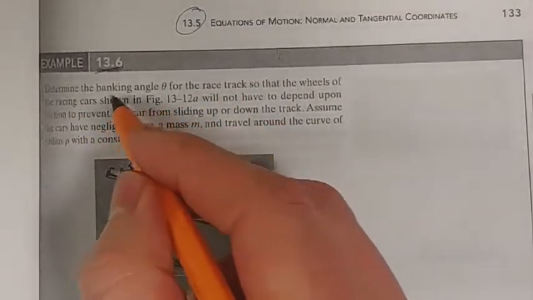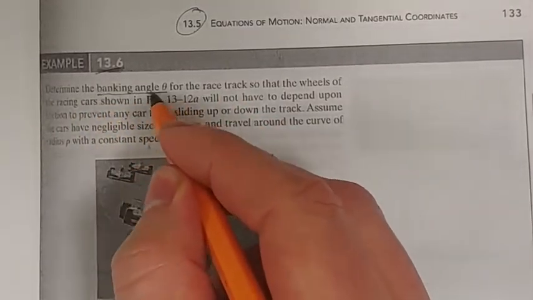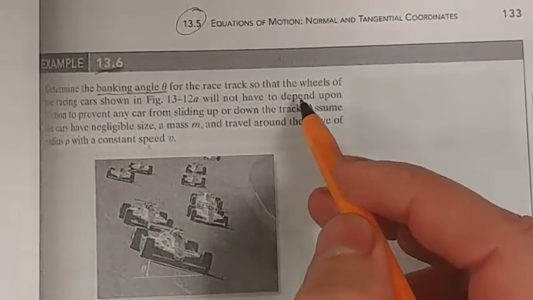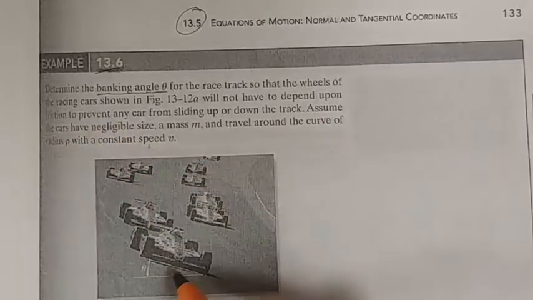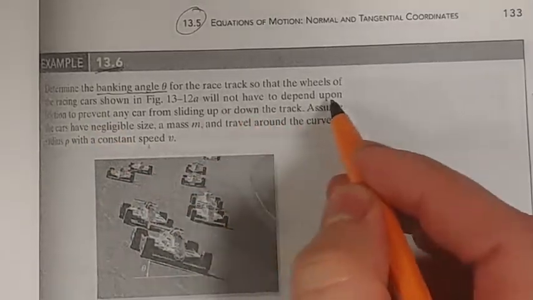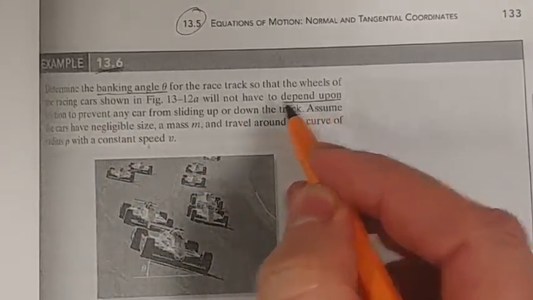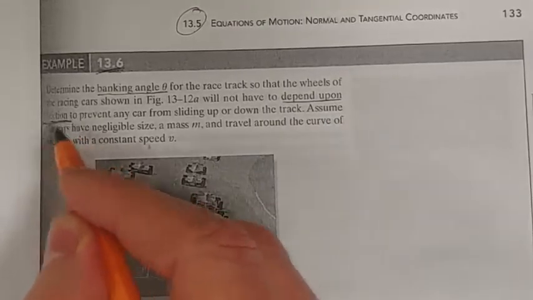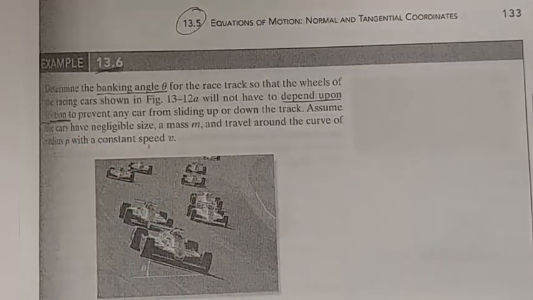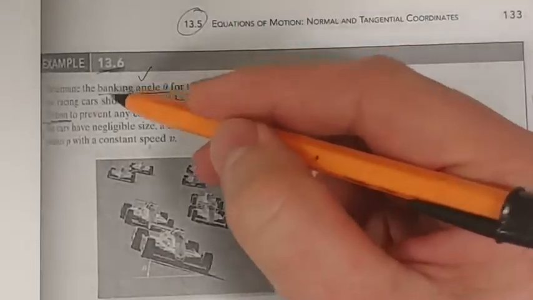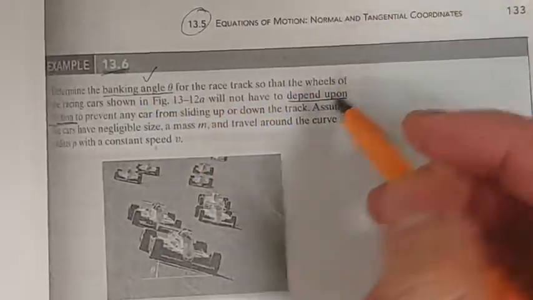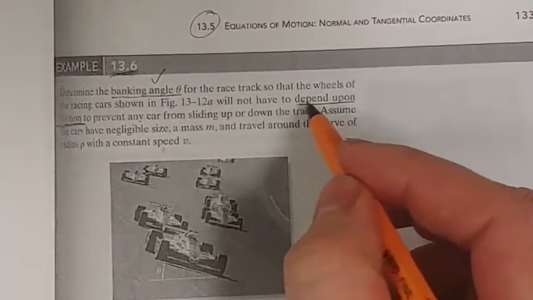The question is, determine the banking angle for the racetrack so that the wheels of the racing cars will not have to depend upon friction. So first of all, we need to know what a banking angle is, why we would want one, and what this has got to do with friction.